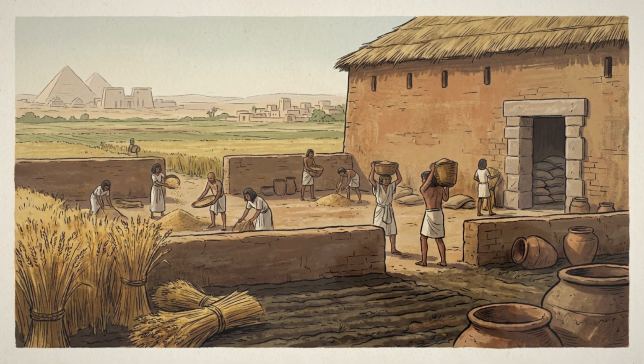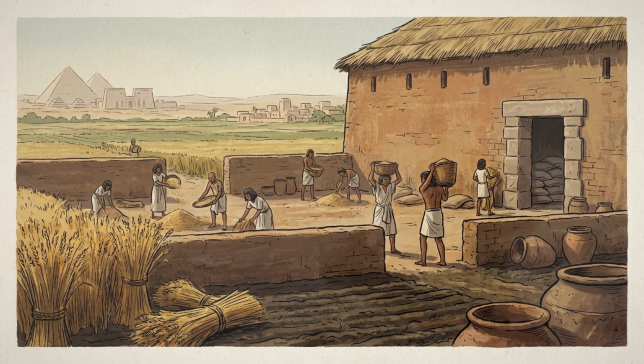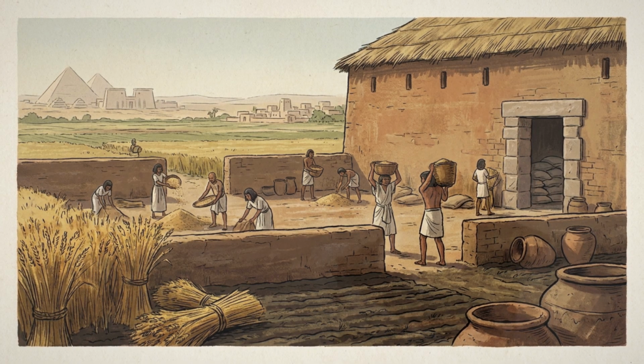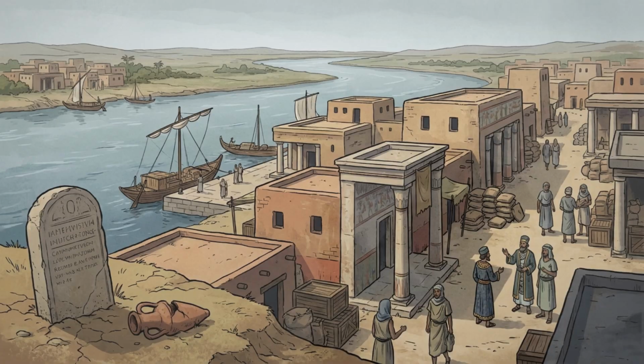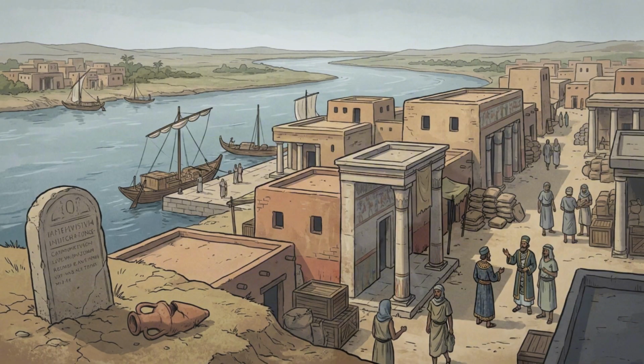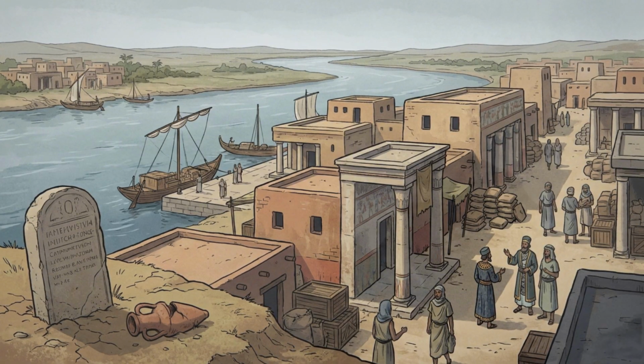The late period belongs to this long river story as another phase of transformation, rather than as a simple decline. Older temples and monuments remained present. Institutions could be maintained, adapted, or reinterpreted.